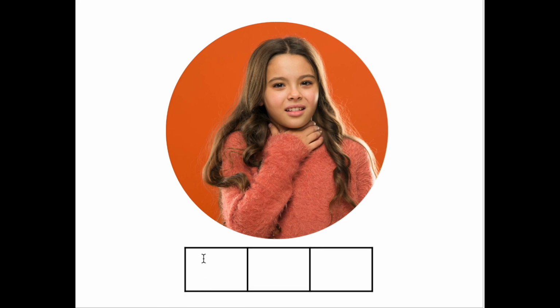Our next picture has a girl. She's holding her throat. She might have a sore throat, but her voice is hoarse. Hoarse. That's a crackly voice that kind of hurts. Hoarse. How many sounds do you hear in the word hoarse? There are 3 sounds in the word hoarse.